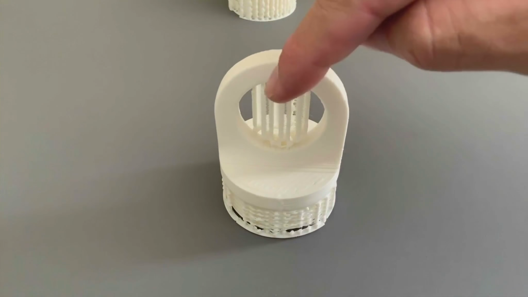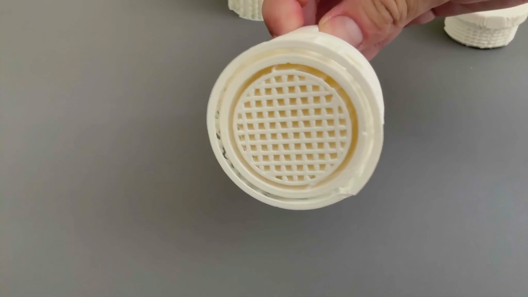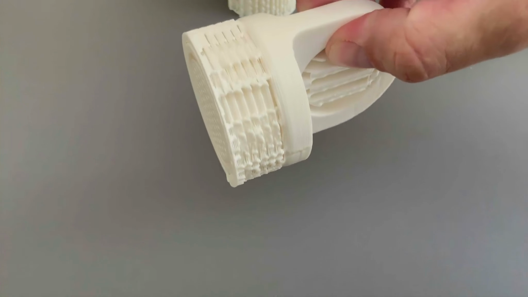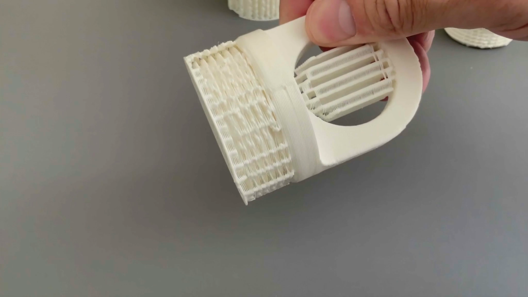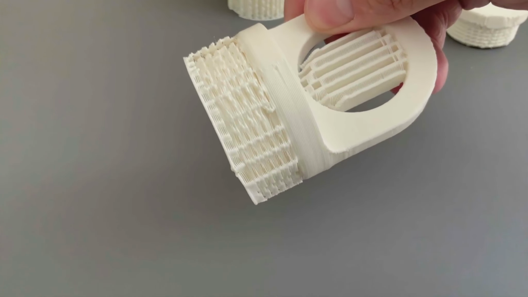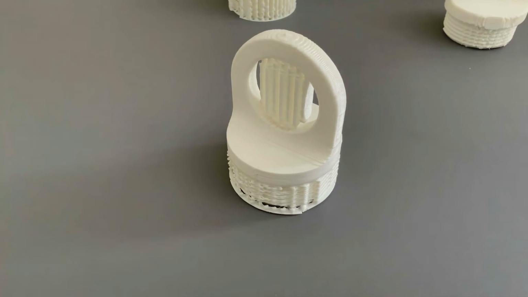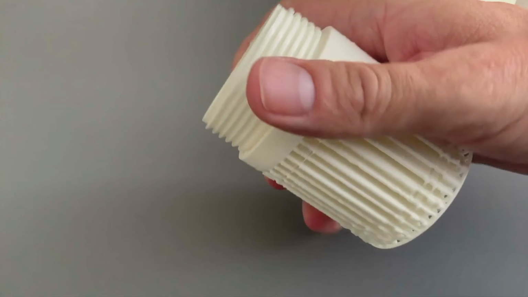I will go into this detail very soon. It also put support along the threading. Now I have to remove that support, and because there is support on the threading, my fear is that the support made the threading a little bit dirty. Which means when I remove the support, the threading is not running very smooth.